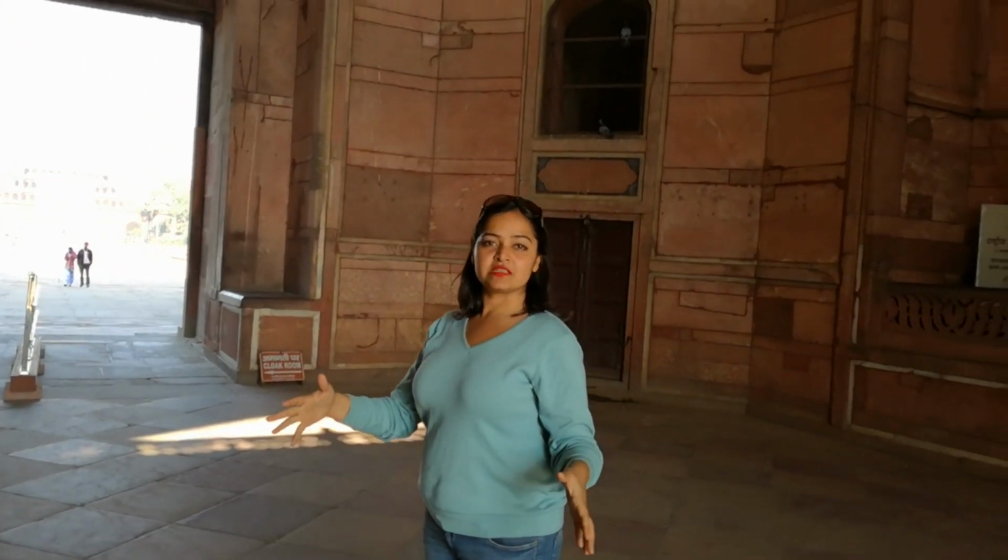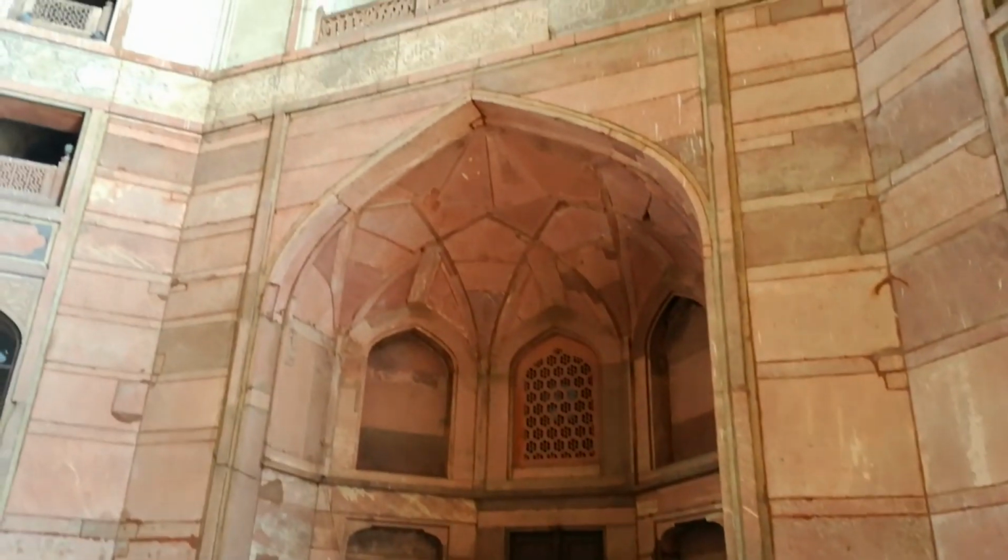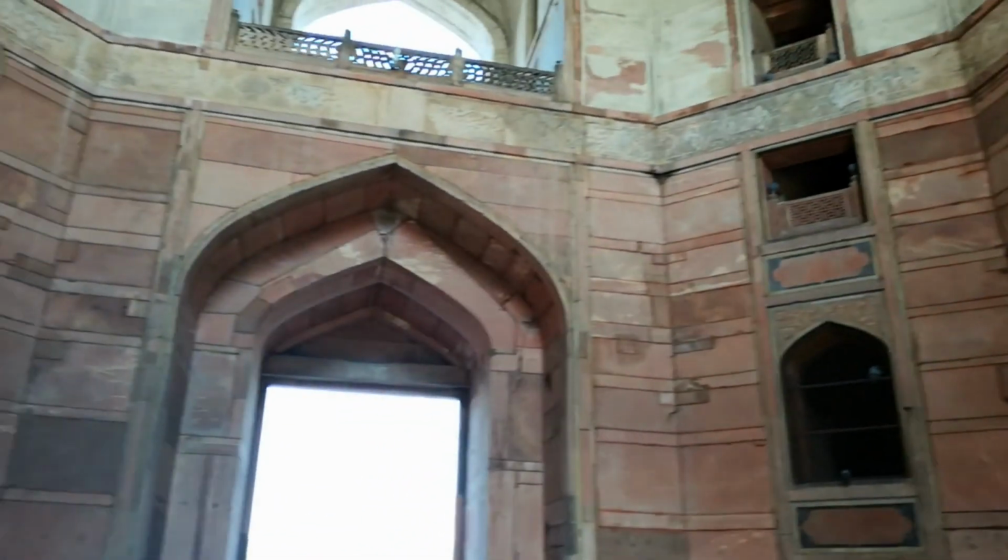Every time you enter a Mughal structure, right through the doorway, after the doorway, you enter this circular structure, which is huge, which is intimidating, and which has a lot of windows and balconies. Now, all of this was not just for the beauty of intimidation. It is also extremely practical, extremely functional.